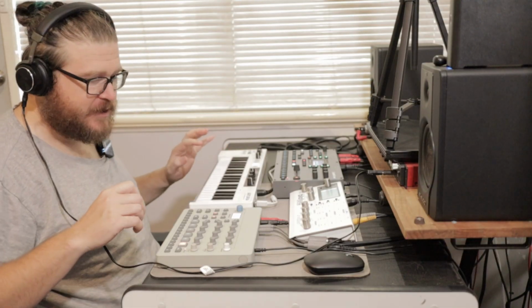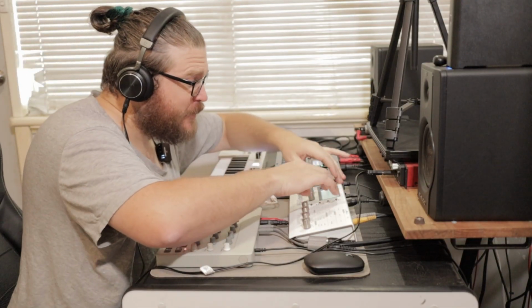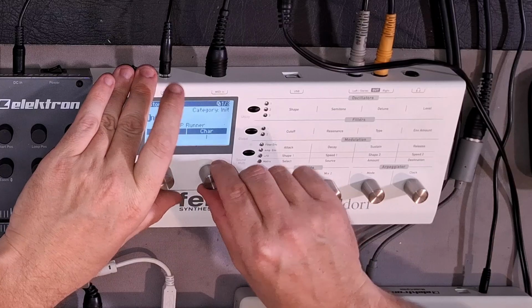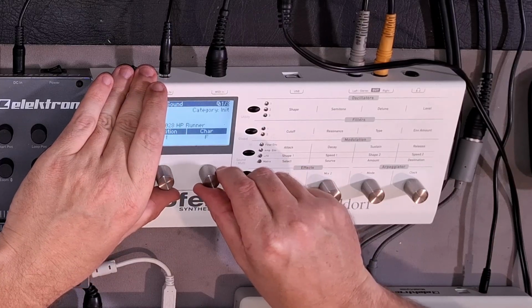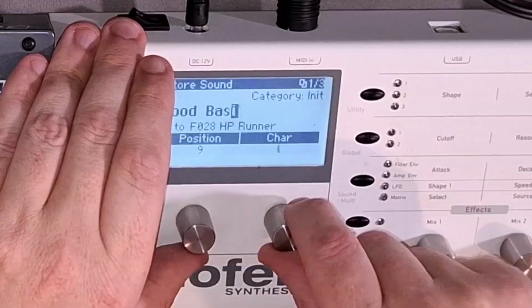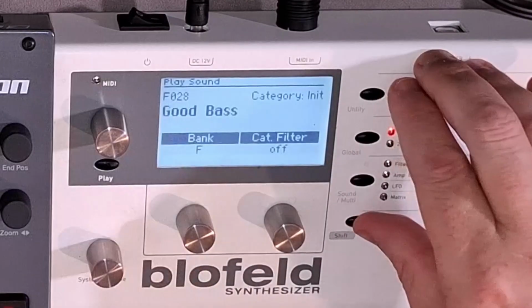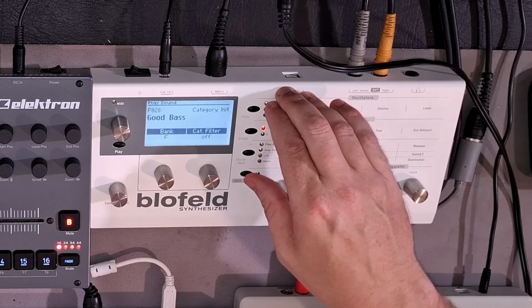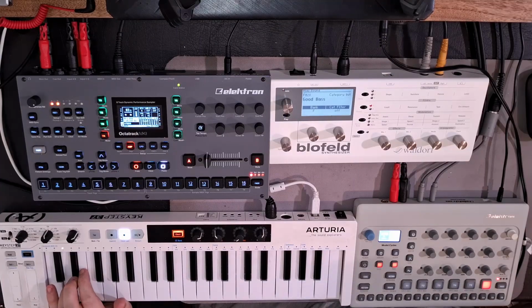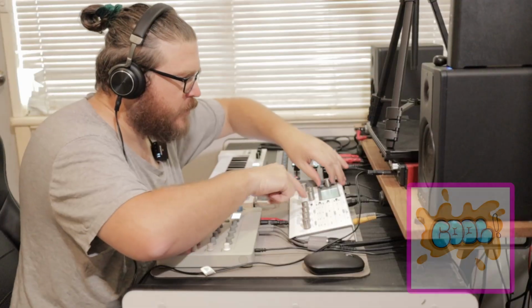That's cool. I think we're going to stick with that for now. So we'll just save that as good bass. Yes, there we go. All right, cool. Moving on.